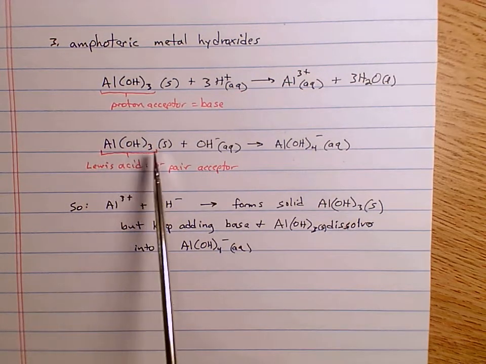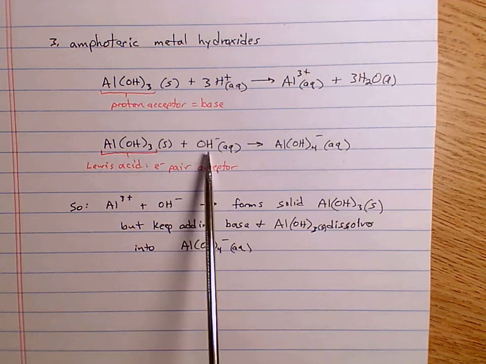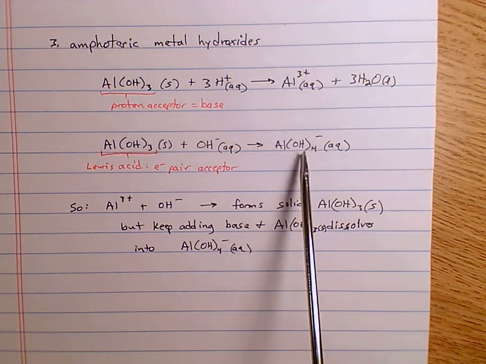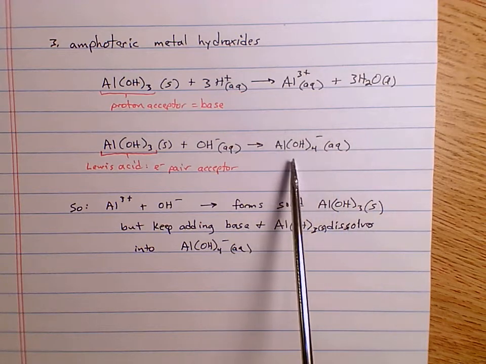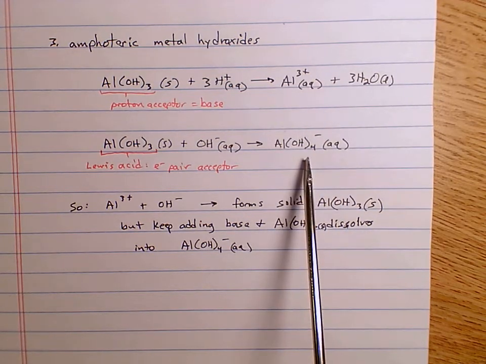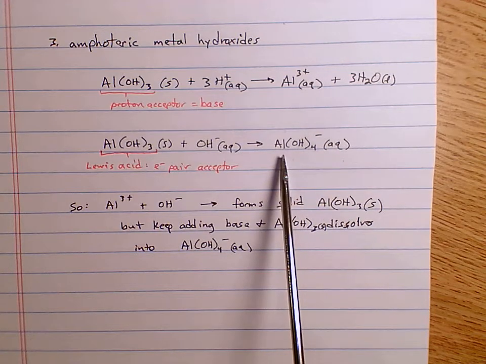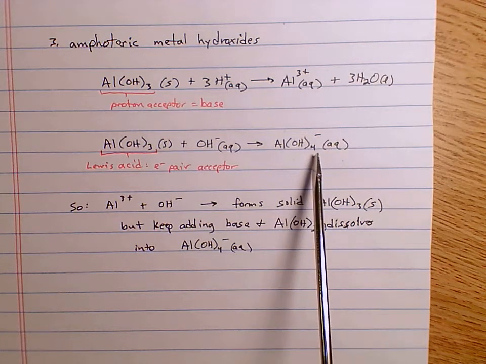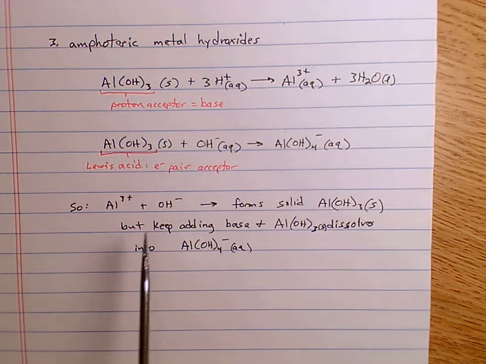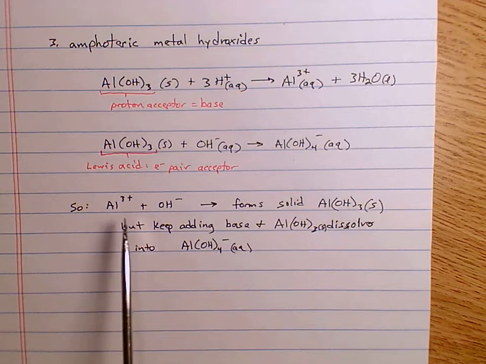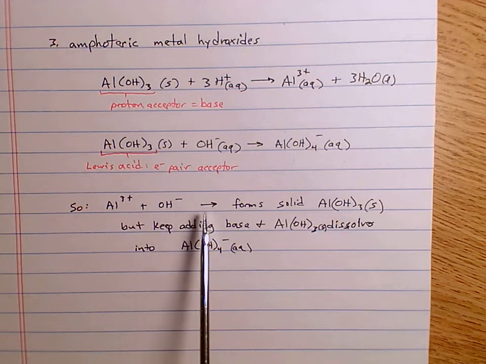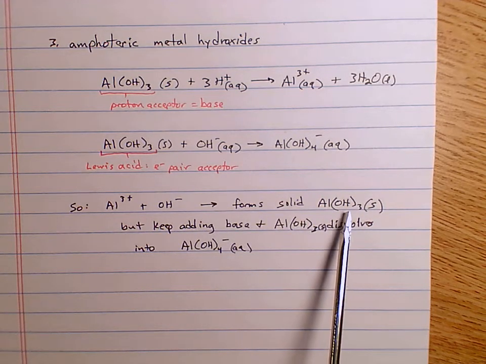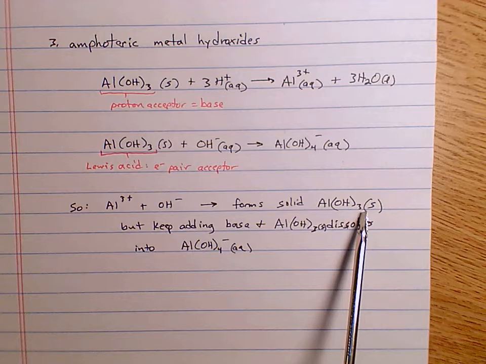Note that with Al(OH)3 solid, if you added some more hydroxide, you can actually put another hydroxide on this aluminum to make Al(OH)4-. This is a complex ion, and this has a fairly large formation constant, so this reaction happens quite readily. What this means is if you had aluminum ions in solution and you add a little bit of hydroxide, you're going to start forming the solid Al(OH)3 that is not soluble in water.